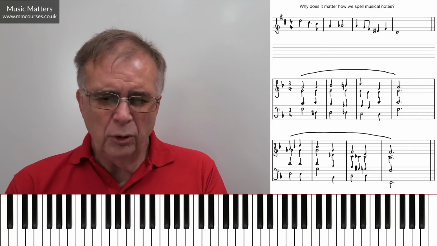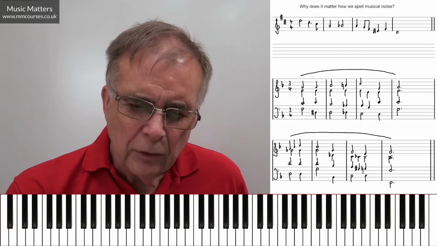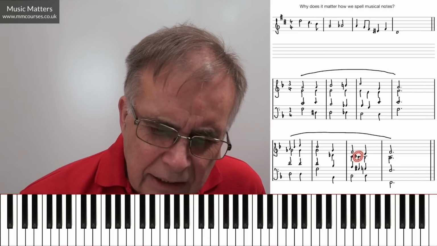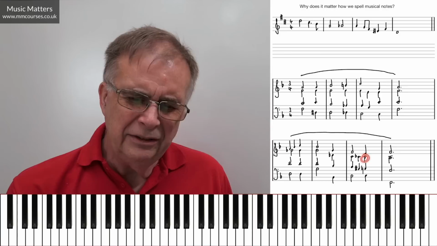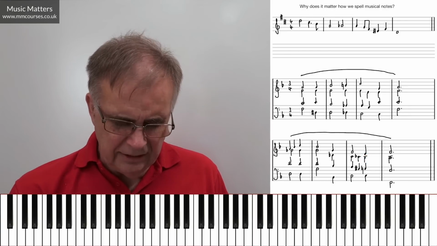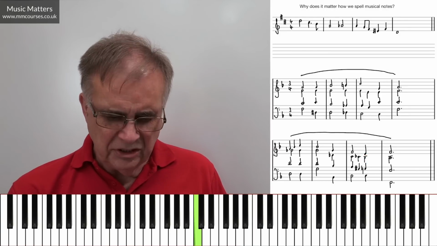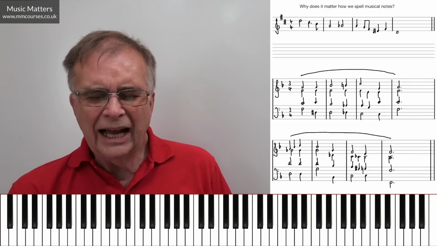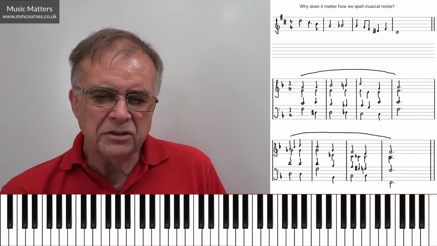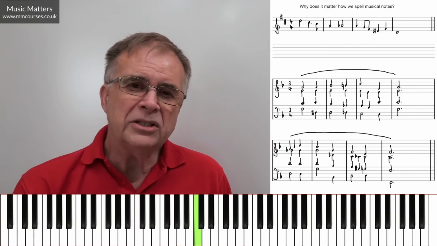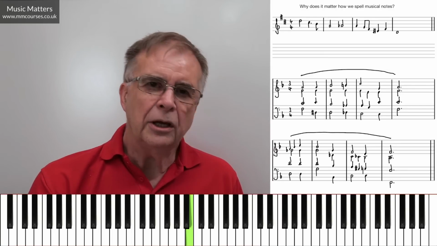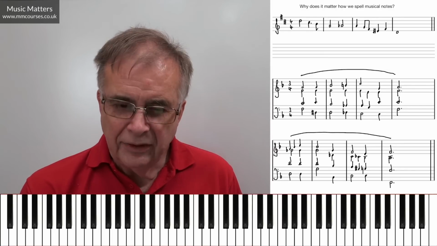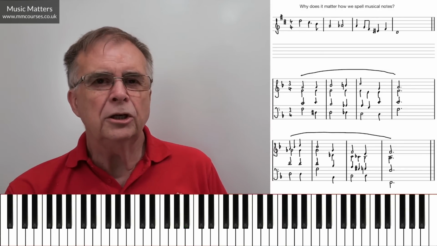Now, this is a bit more of a moot point because, you know, what have I done with this C flat? I'm going on to B flat. So should that C flat be called B natural? Should it be C, B natural, B flat? Or actually, is this what I've done? I've started with C and I've chromatically altered C. So it becomes C flat and then B flat. That's the logic of this.